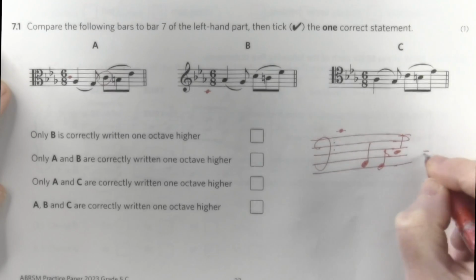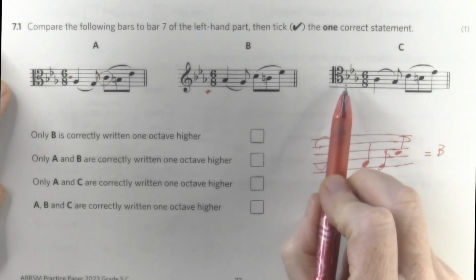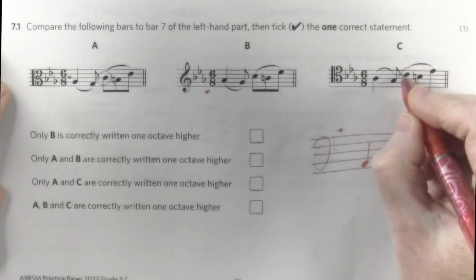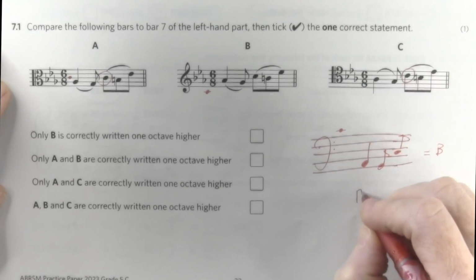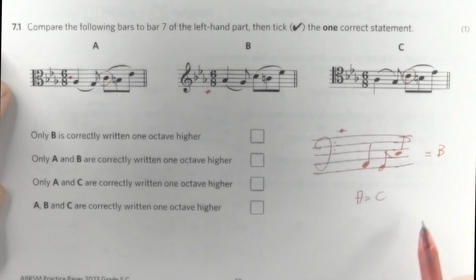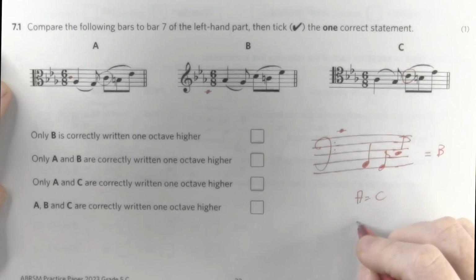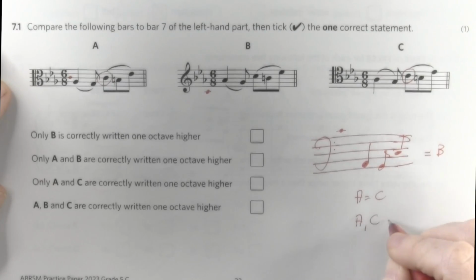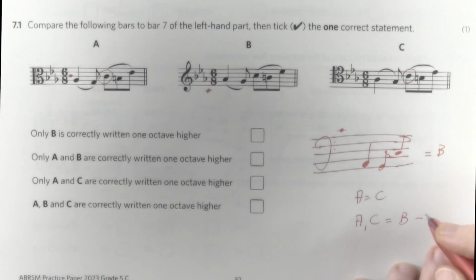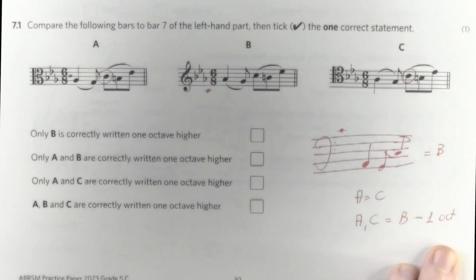So this is equal to B. And in the tenor clef, middle C is here, so this is it. So A equals C, and B and the original are an octave lower. Equals B minus 1 octave.